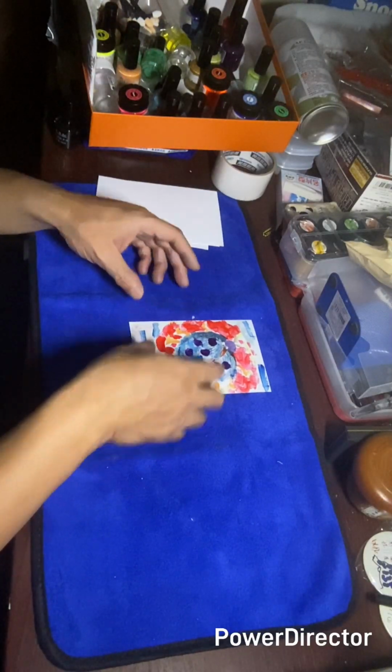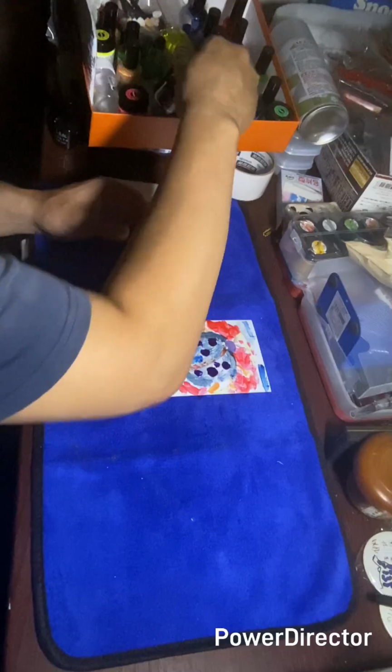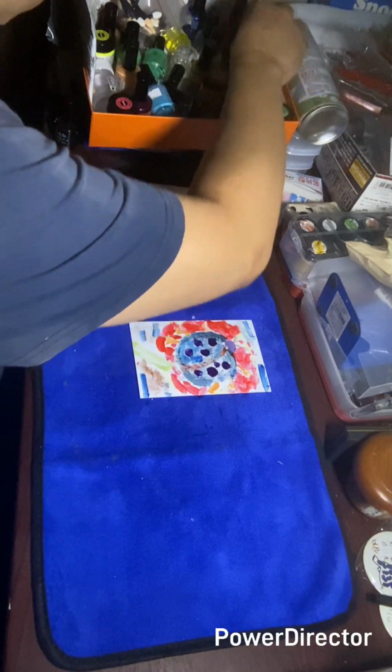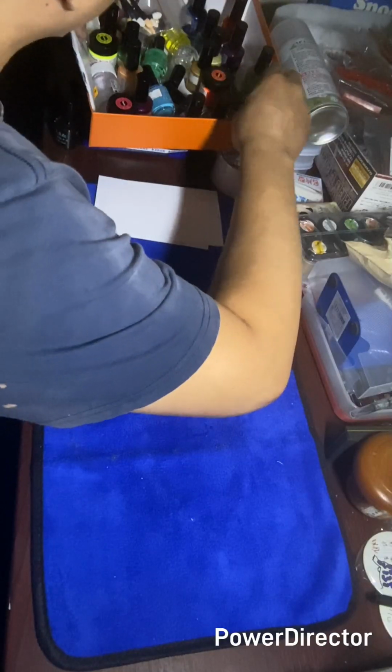Okay, the second one, I think that it needs two eyes. Where is my black one?